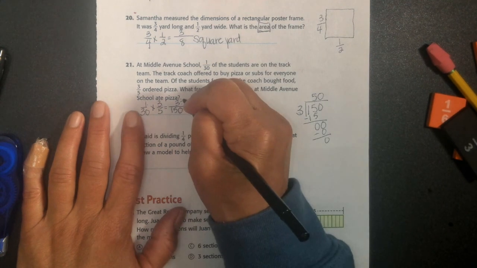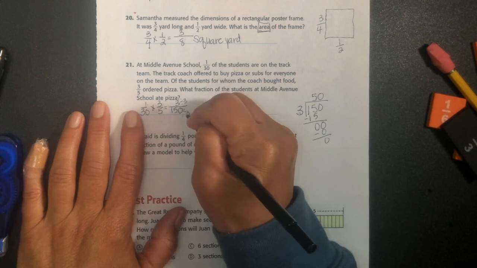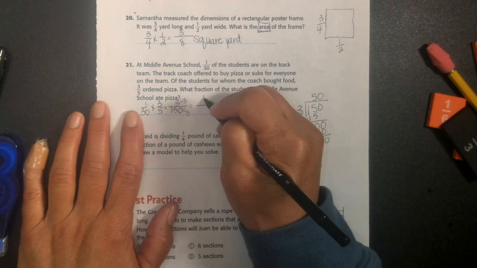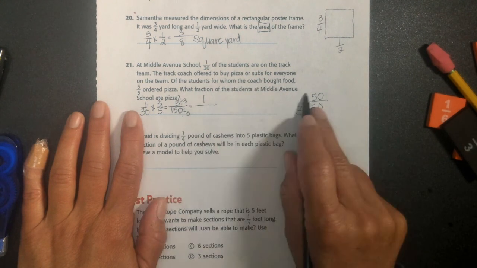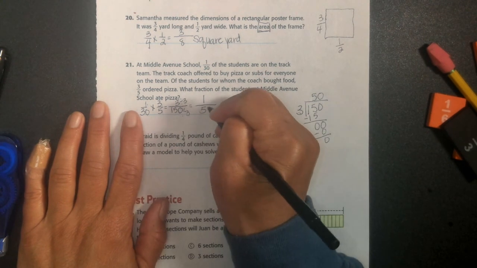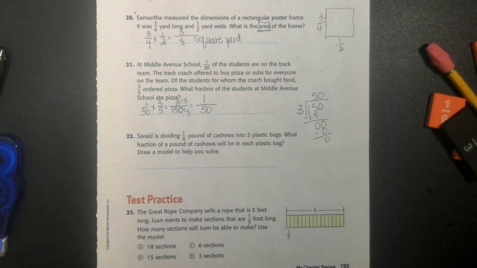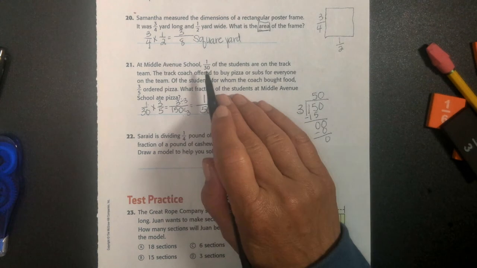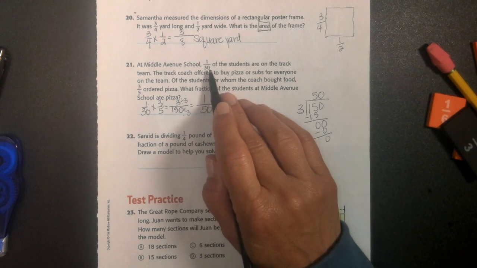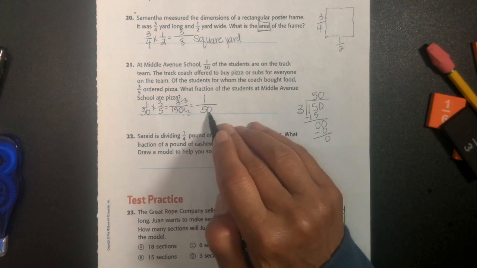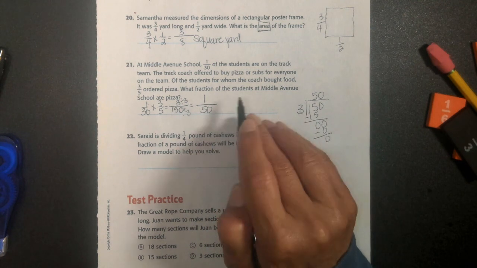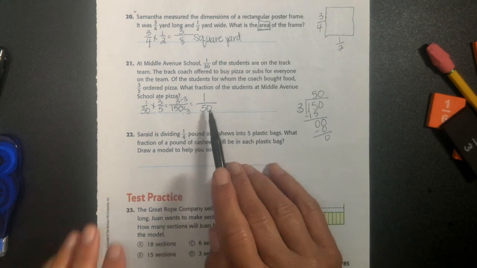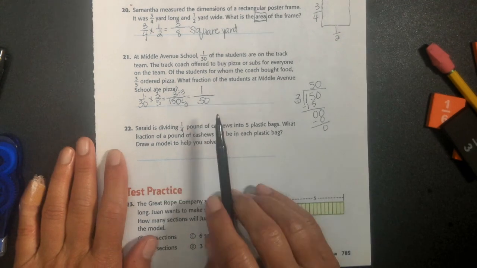So 3 divided by 3 and 150 divided by 3. 3 divided by 3 is 1. 150 divided by 3, we just did this over here. So the kids at the school that ate pizza, 1 out of every 50 kids ate pizza, right? They don't just have 30 kids at their school. So 1 out of every 50 kids. If they had 350 kids, you'd have to count and figure out how many kids they had. I'm just finding out the percentage, the fractions of them.